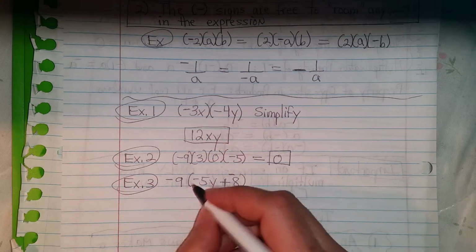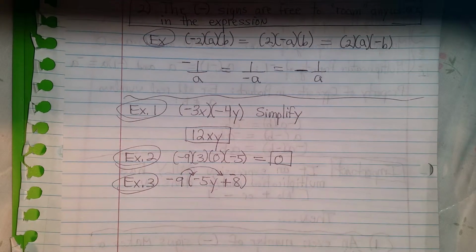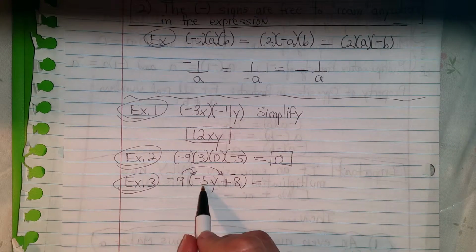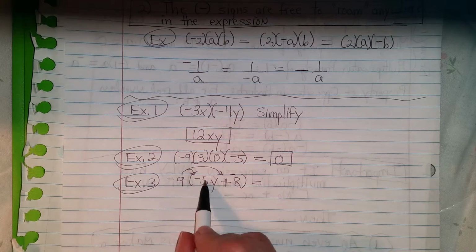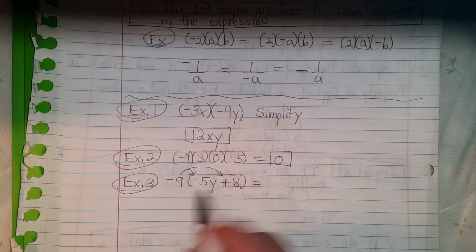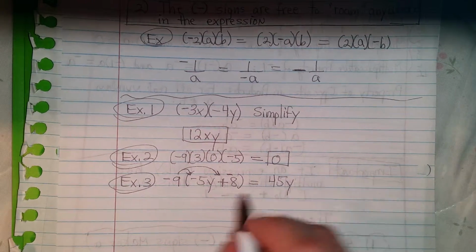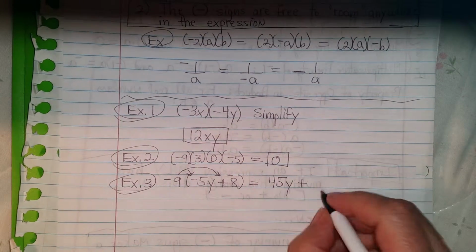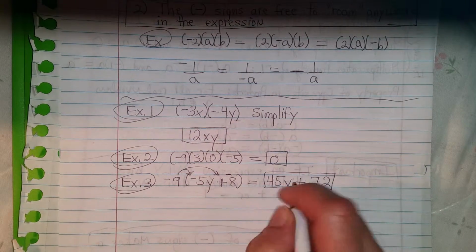Now what I can do is go ahead and distribute that -9 into both pieces. So -9 times -5y makes, you multiply the numbers, that's positive first of all because they're both negative. It's 45y plus -9 times -8 is a positive 72.